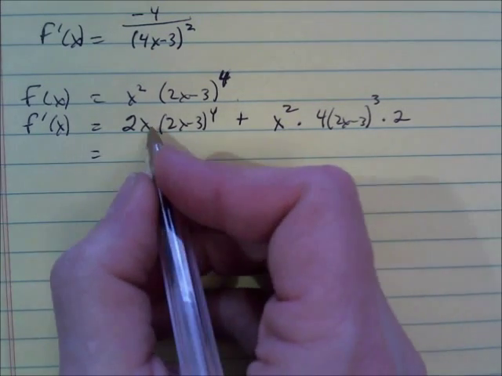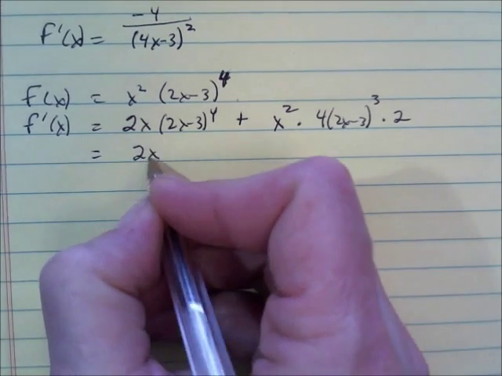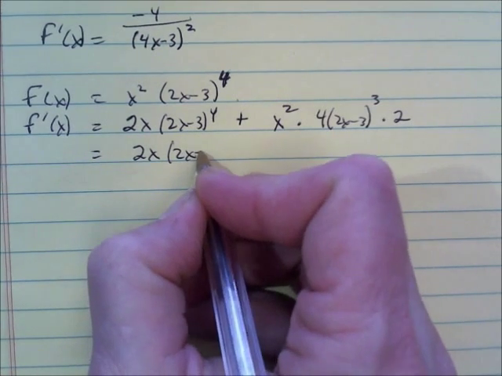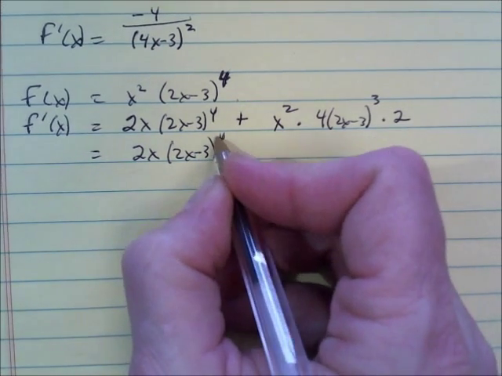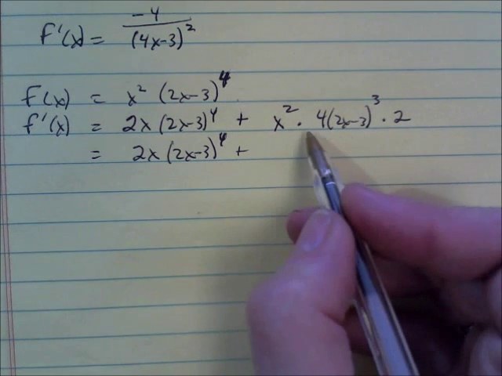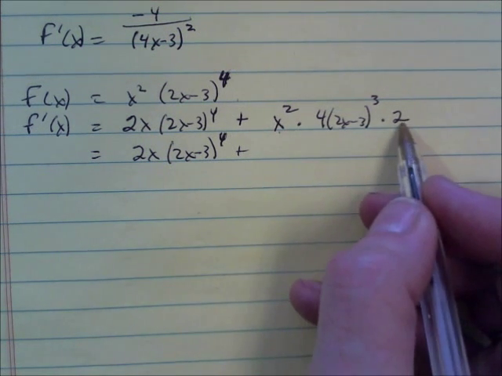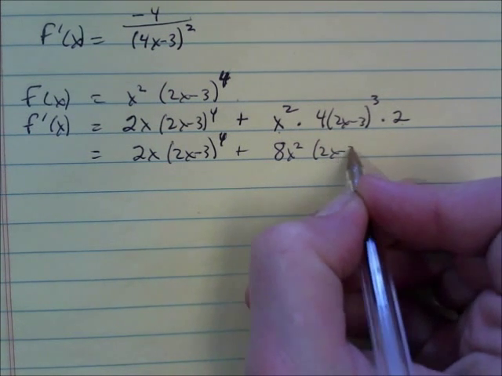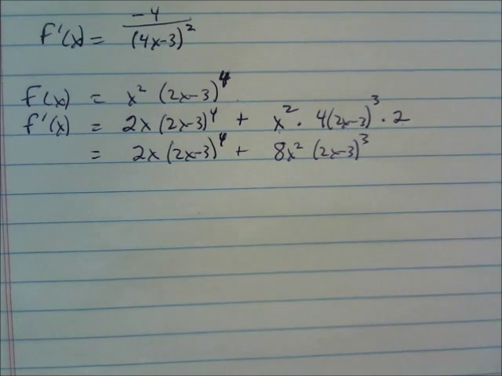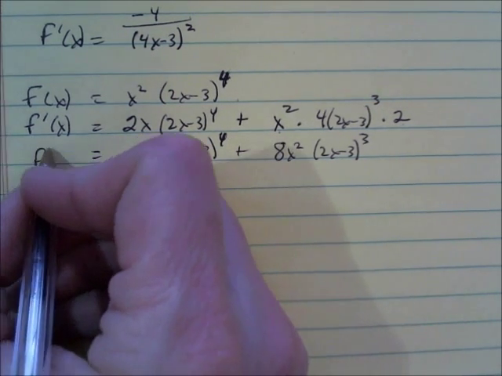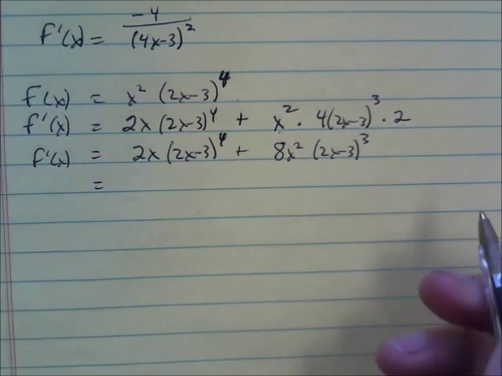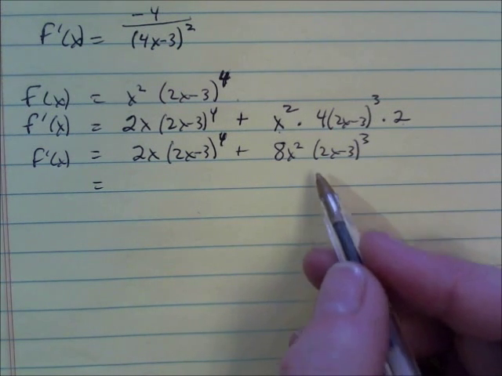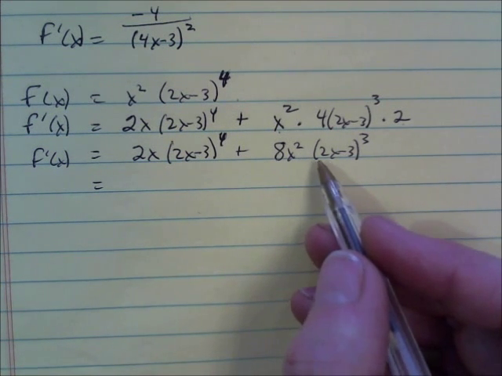So if we clean this up a little bit, I don't think we're going to clean that first term up at all. We're not going to expand 2x minus 3 to the fourth power. Take too long. But we can multiply x squared times 4 times 2 and get 8x squared. And then 2x minus 3 is raised to the third power. Actually, let me show you one more thing in case you ever encounter this and you'd have to look for something to be factored.